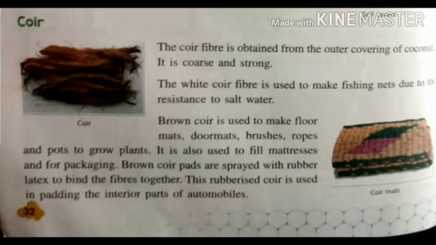In order to bind the fibers of the brown coir pads together. What will happen now? When rubber is sprayed on the brown coir pads, the fibers of the brown coir will stick very close to each other and it will provide strength to the coir. And ultimately the coir which will be produced, known as rubberized coir, will be a very strong coir.